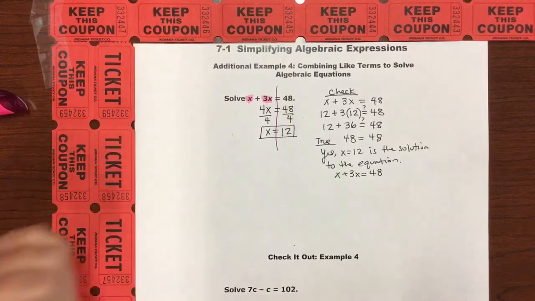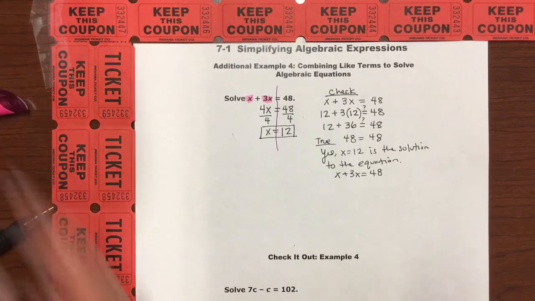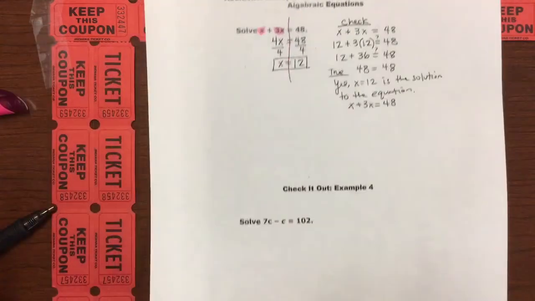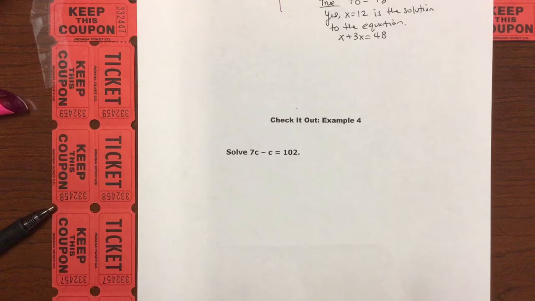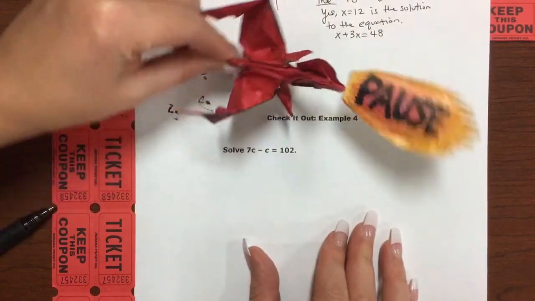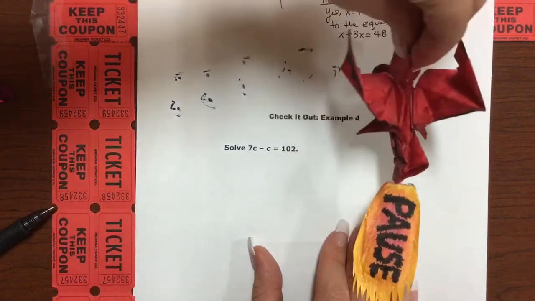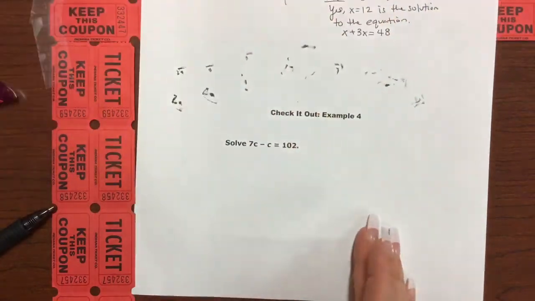All right. Okay. Now it is your time. Pause Dragon, where are you? Okay, so you guys need to go ahead and work out example number 4. Okay, it is now time for Pause Dragon. Pause your video and come back to see if you did it right. Make sure you check your answer by hand too. All right, see you in a bit. Bye.